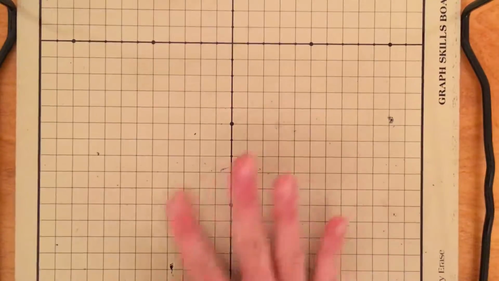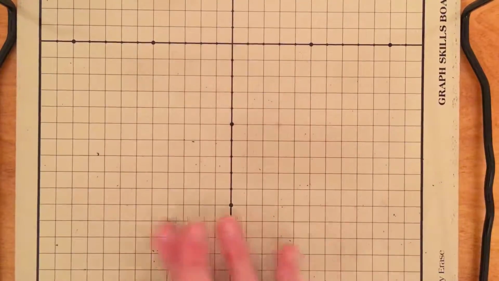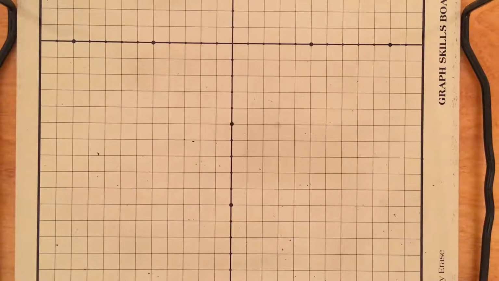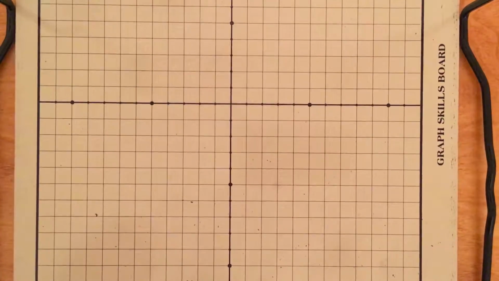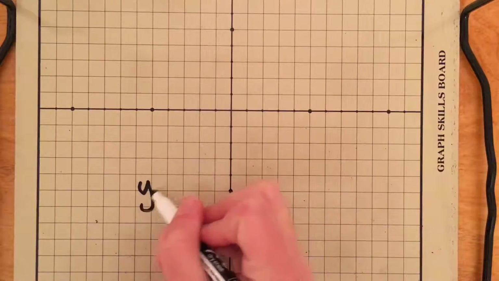All right, again, you can check these on your calculator once you've tried it first. All right, so let's scoot up a little. So now we're going to do a cubic. So here's our equation we're going to try with our cubic.